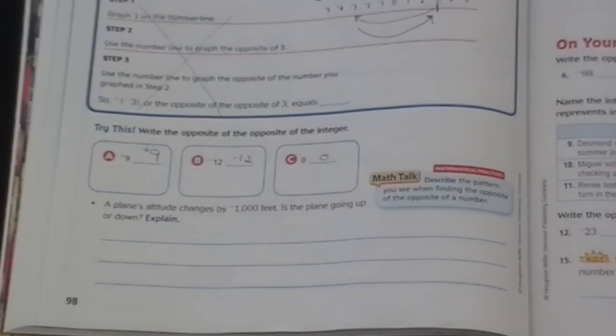Is the plane going up or down? Well, if the altitude is going negative 1,000, what do you think? Is the plane traveling further from the Earth's surface or closer to the Earth's surface? Is it losing altitude, getting closer to the Earth's surface? Or is it gaining altitude, getting further away from the Earth's surface?